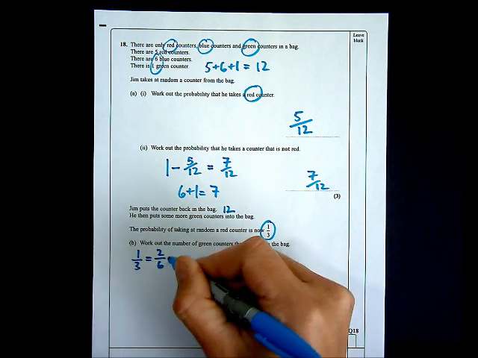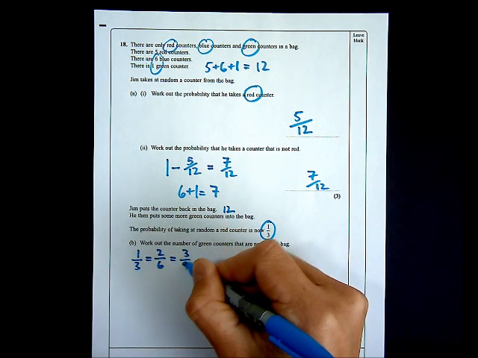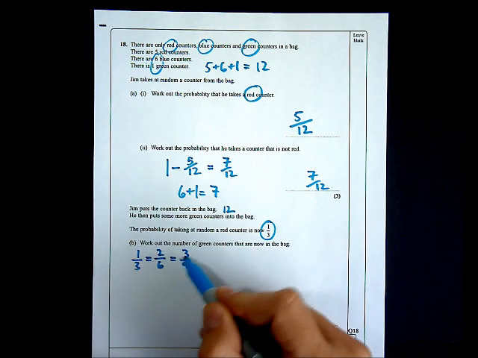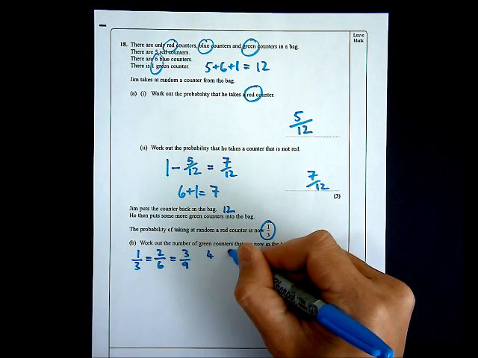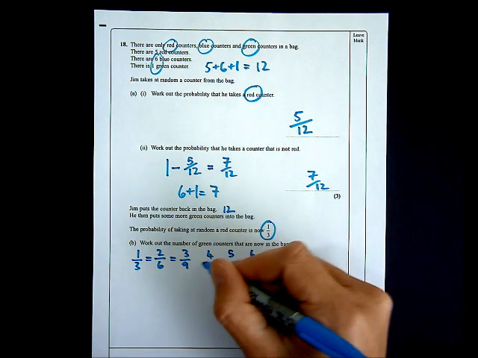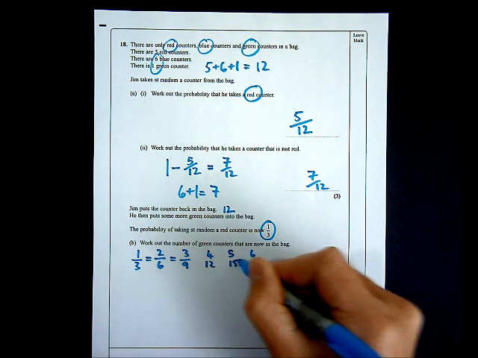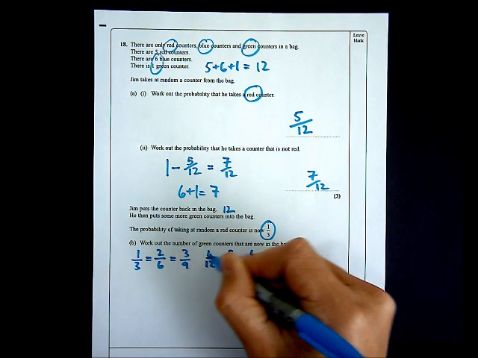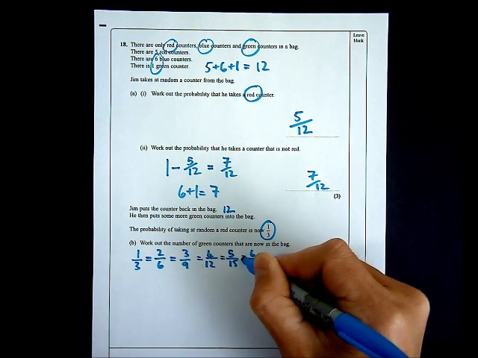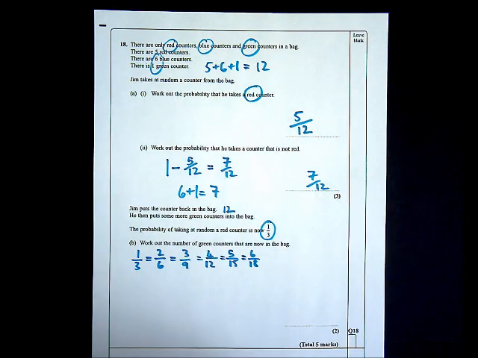by using my times tables on the top. So 1, 2, 3, 4, 5, 6, and on the bottom my 3 times table, 3, 6, 9, 12, 15, 18. I don't know which one of these fractions I'm going to use, but I know that there's definitely more than 3 counters in the bag.